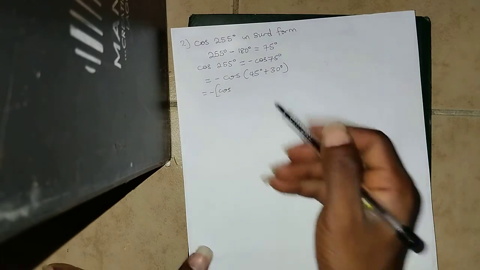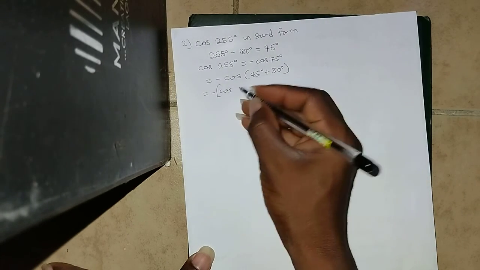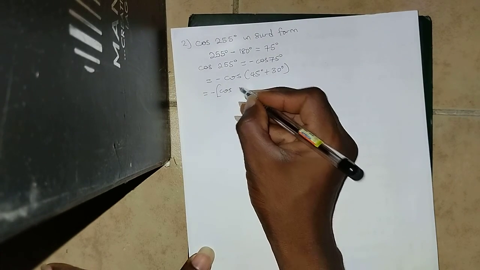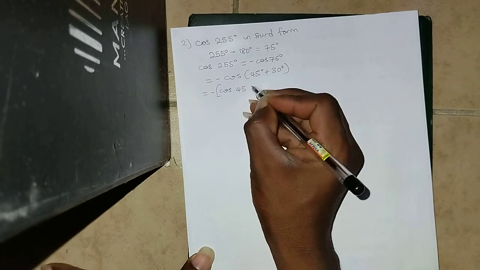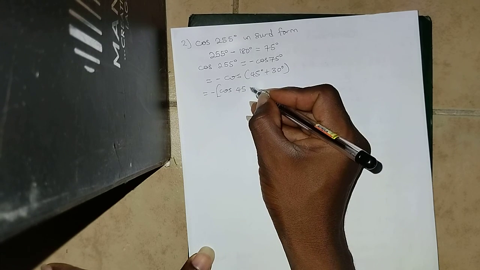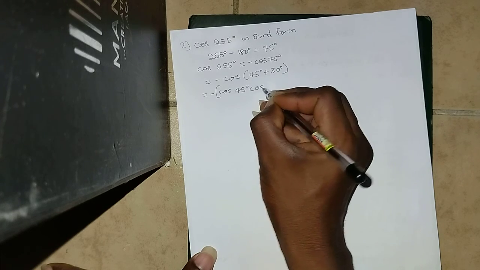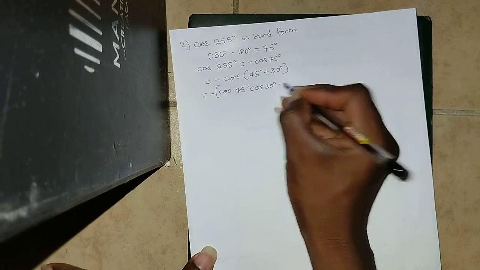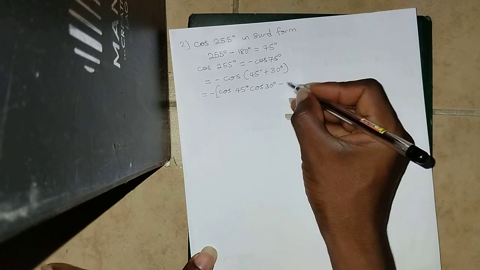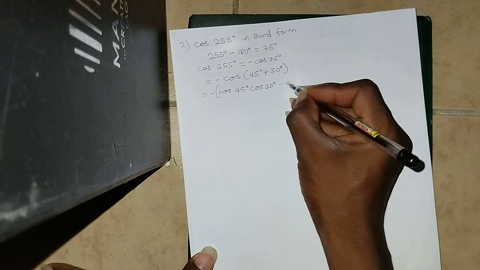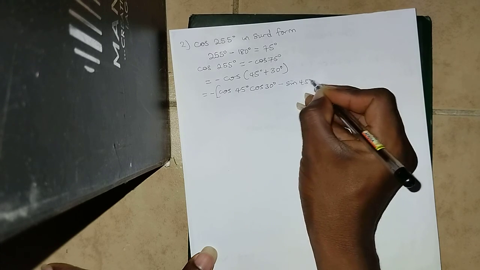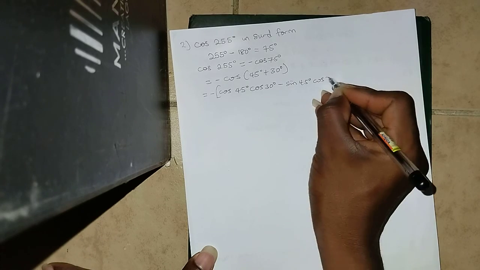So I should have cos 45 degree cos 30 degree, and since it's a plus here, it will be a minus here, minus sine 45 degree cos 30 degree.